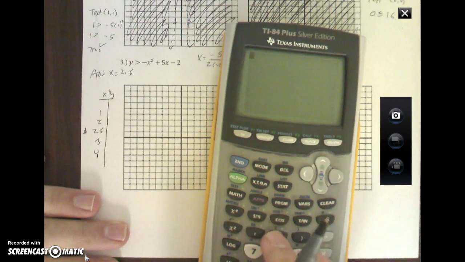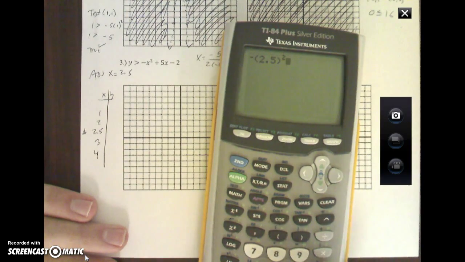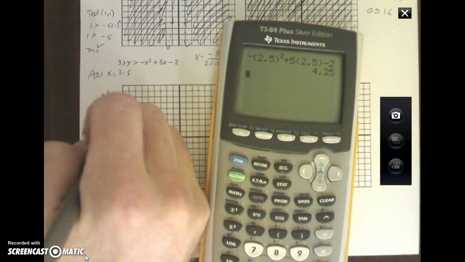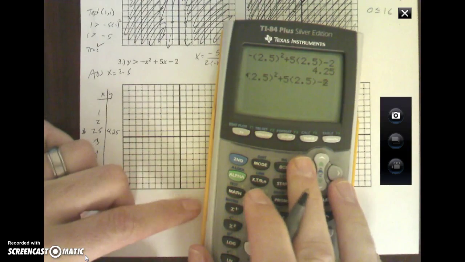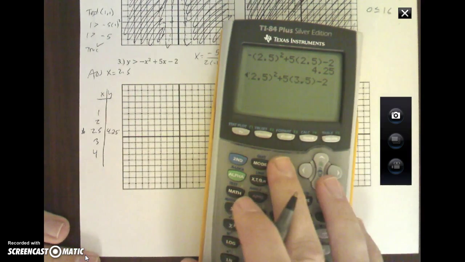So this time I have negative parentheses 2.5 squared plus 5 times 2.5, and then minus 2. So 4.25. And then I want to change that 2.5 to, let's say, 3. Like the rest of this junk.